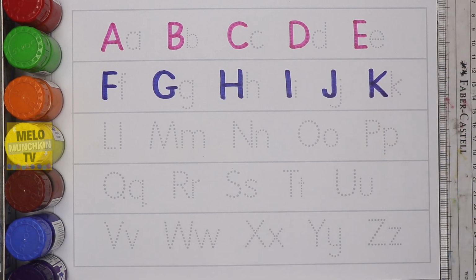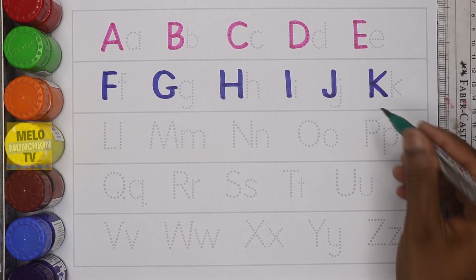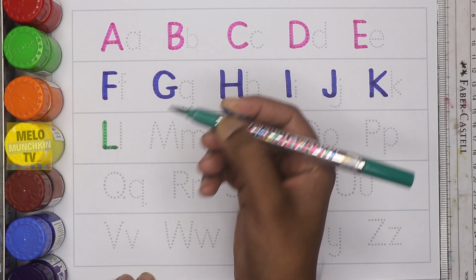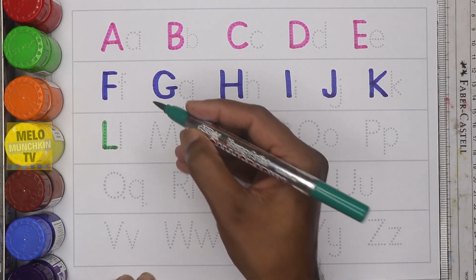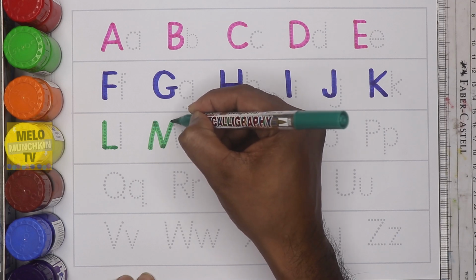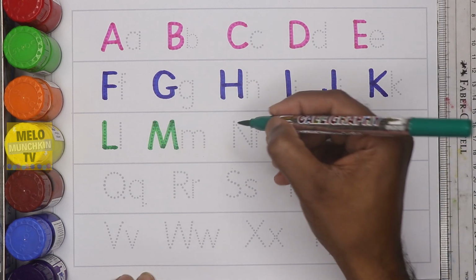Next, I'll choose dark green color and write the third line after K. L. Capital letter L. L for lion. M. Capital letter M. M for monkey.